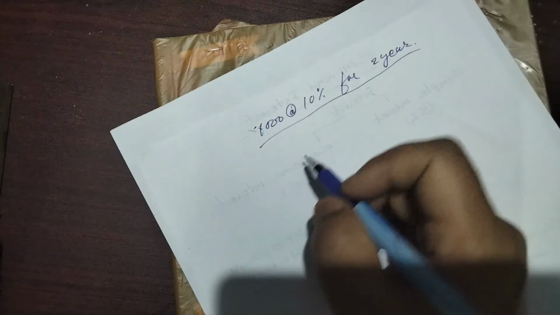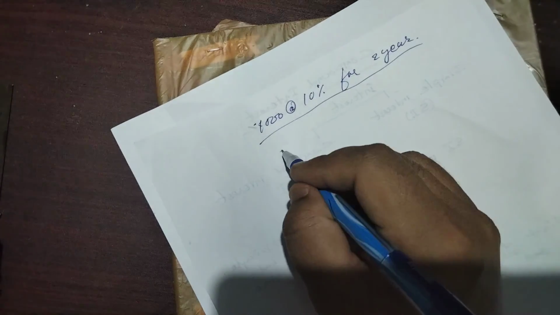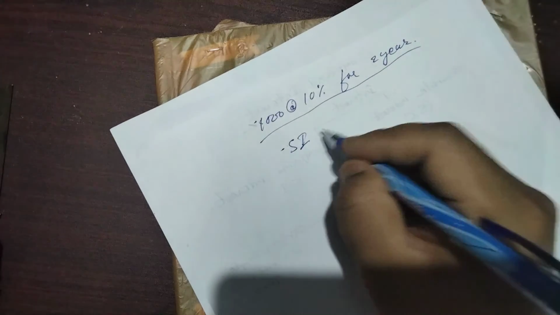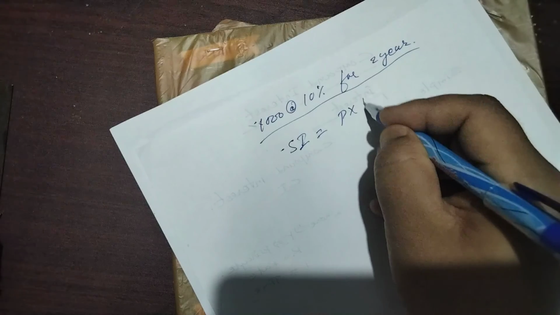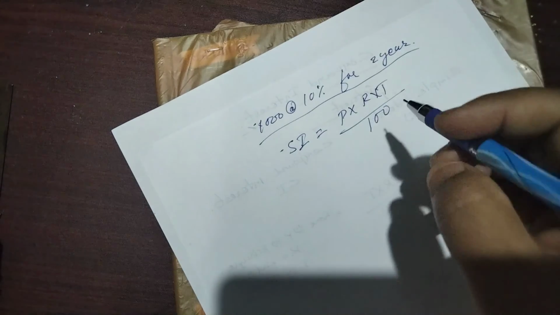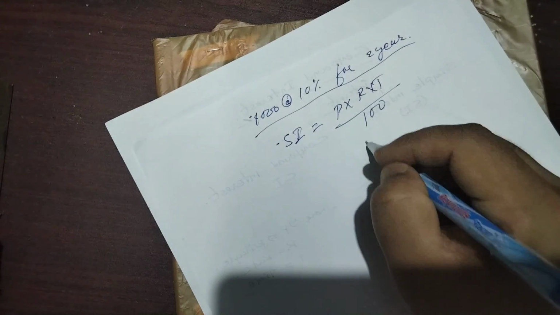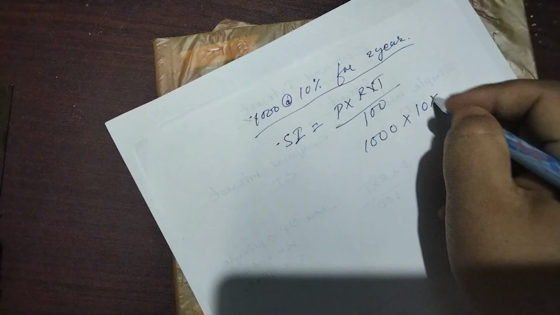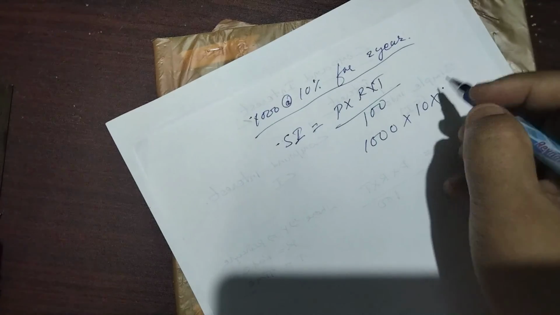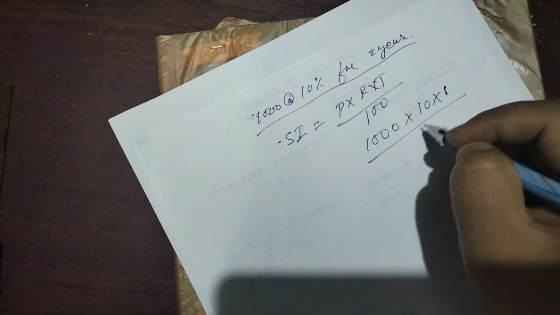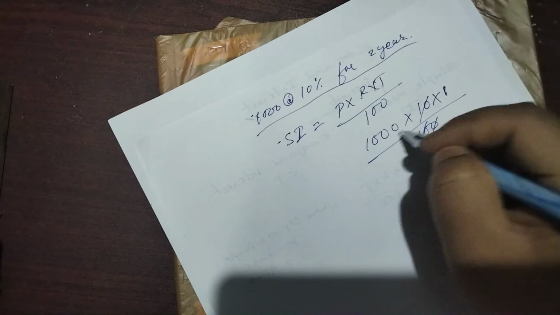Then when we do compounding, while calculating interest, SI is equal to P into R into T divided by 100, right? So your principal amount is 1000 into 10 into time is 2. Okay, so first let's calculate for 1 year. For 1 year, how much will it be? It is only 100.